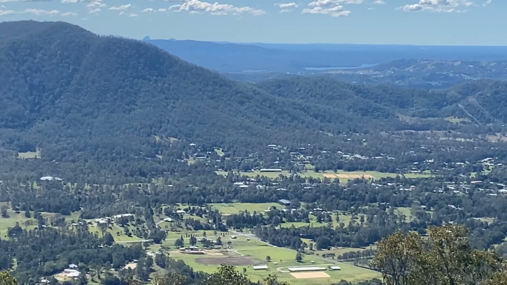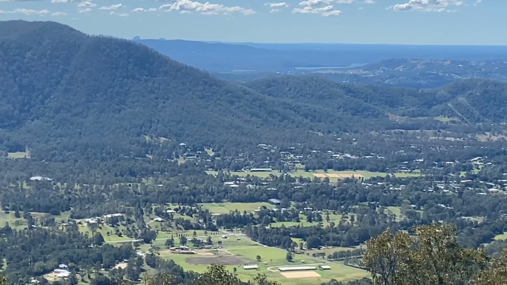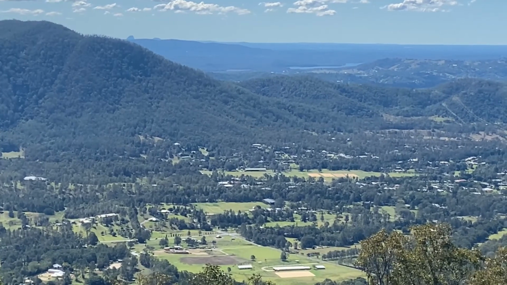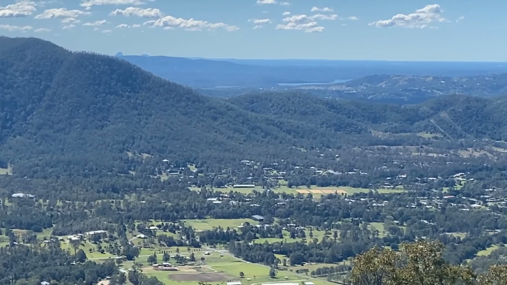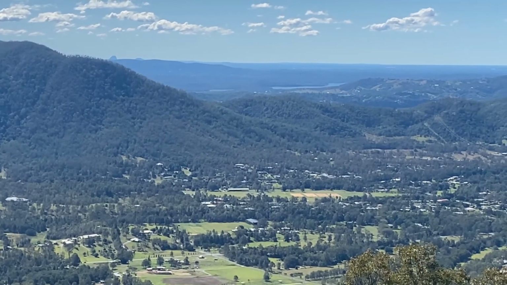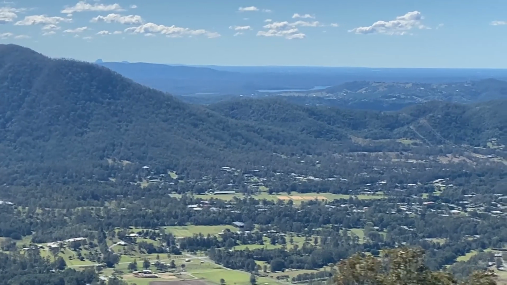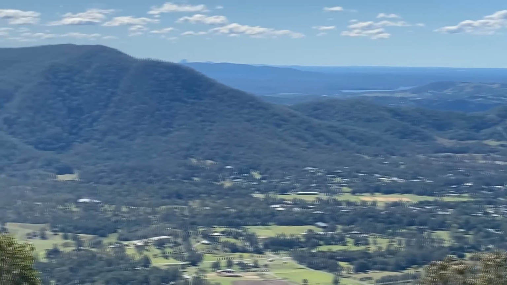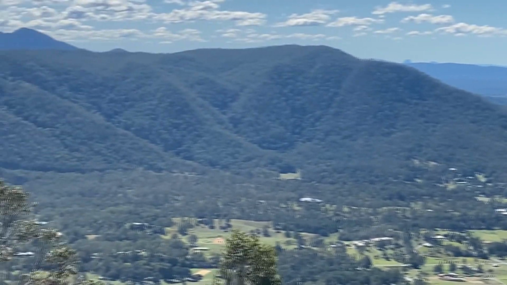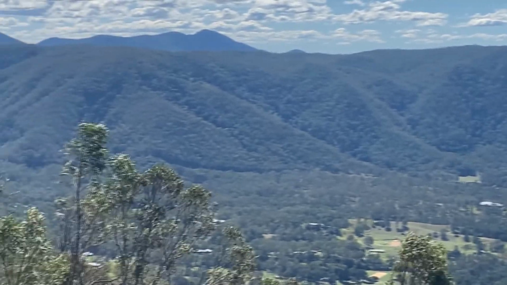That body of water there is the North Pine Dam. It's a water source here in Brisbane. So those Glasshouse Mountains were named by Captain Cook because from a distance they looked like glass houses. To state the bleeding obvious, I suppose. And you got Mount O'Reilly and Mount Nebo.